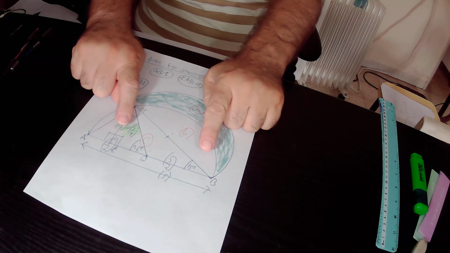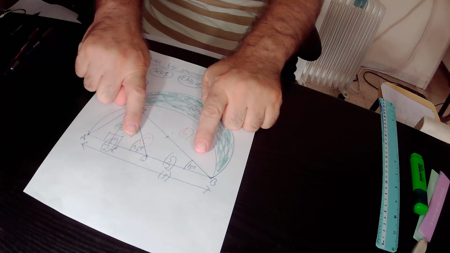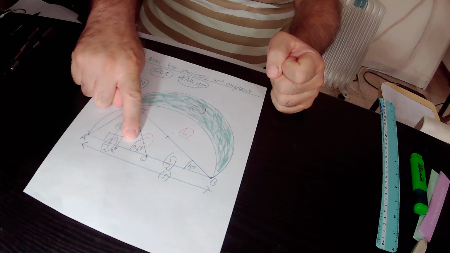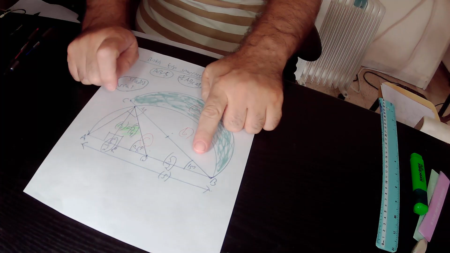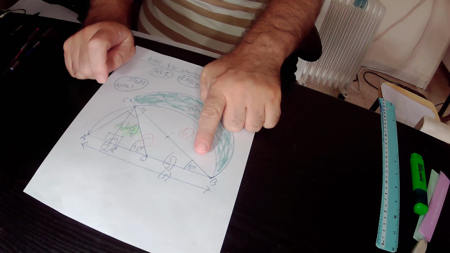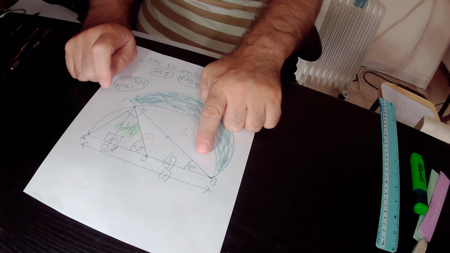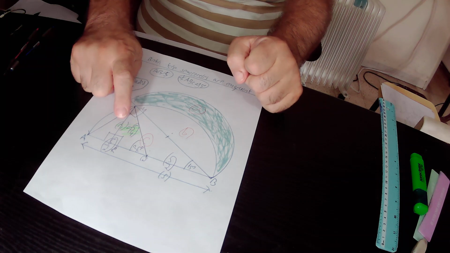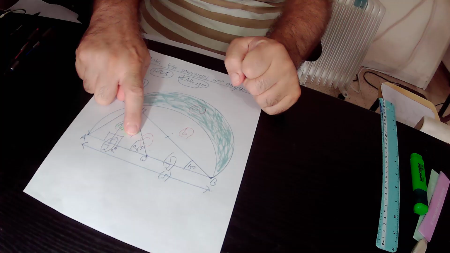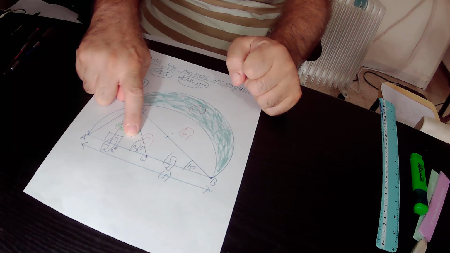Because those two angles both subtend on the same chord AM, the size of angle AOM must be twice as large as the size of angle ABC. The size of angle ABC is 15 degrees, and therefore the size of angle AOM must be equal to 15 times 2, that is 30 degrees, according to the circle theorem. So the size of angle AOM equals 30 degrees.